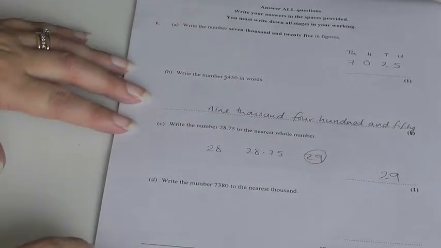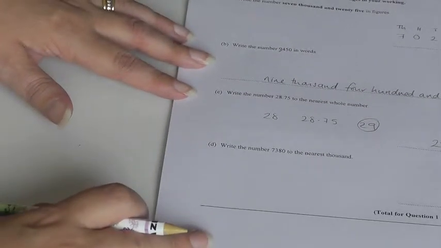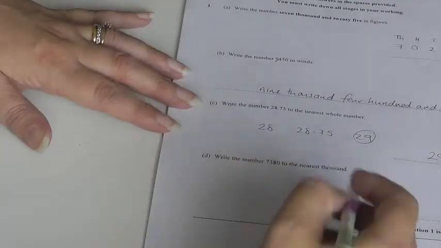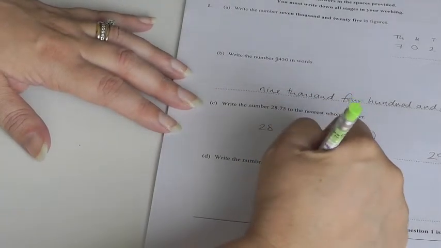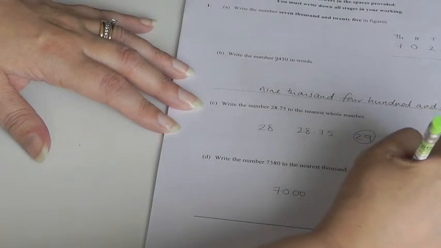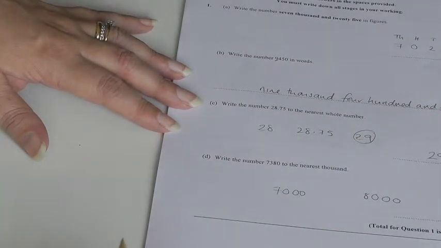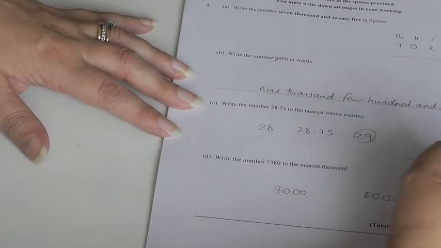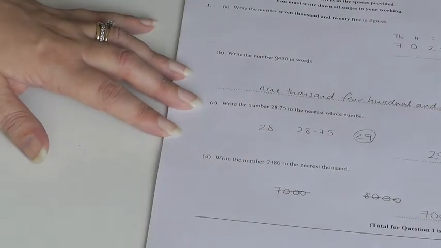And finally, on question 1, it's asking you to round a number to the nearest thousand. The number is 7,380, and again you need to make a decision, which does that lie closest to? Is it 7,000 or 8,000? And because it's less than 500, it's closest to 7,000.